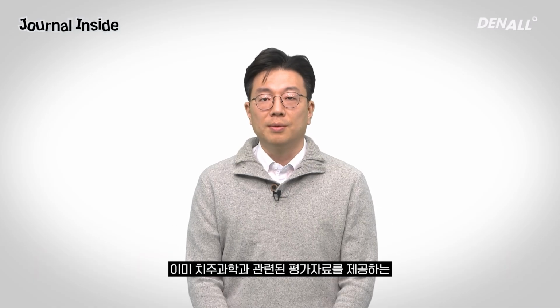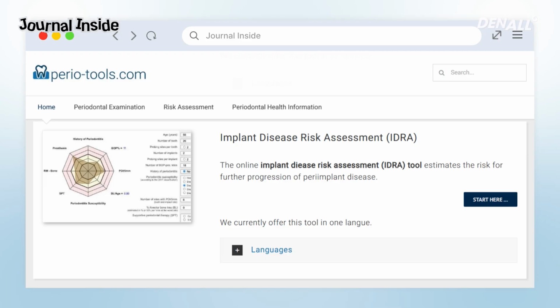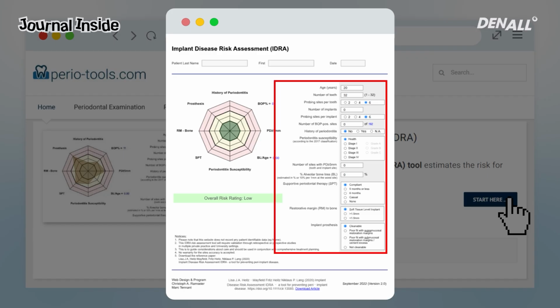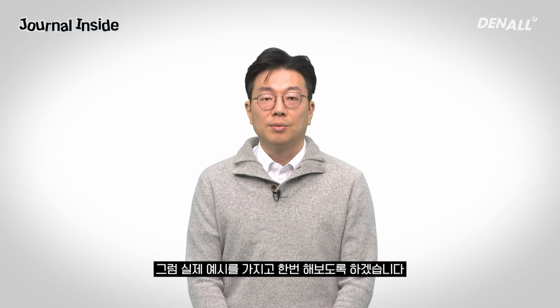So, if you ask whether all of this needs to be assessed manually, the answer is no. A website, perio-tools.com, already provides assessment resources related to periodontology. In this website, by entering the reference values, the system automatically performs the evaluation. When you access the website, select the IDRA-a chart among the various charts. And by entering the information on the right side, you can assess the patient's risk of peri-implant disease. Now, let us go through a practical example.